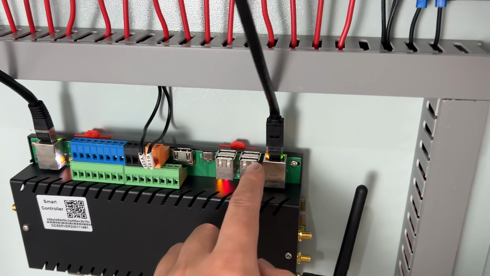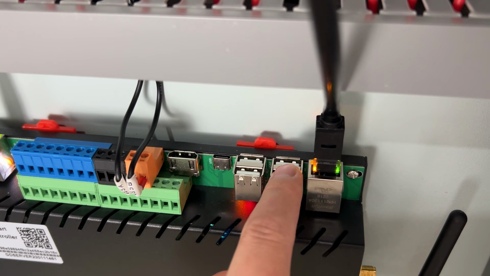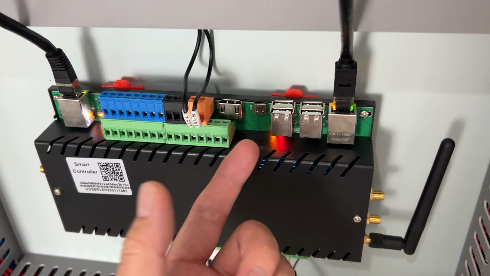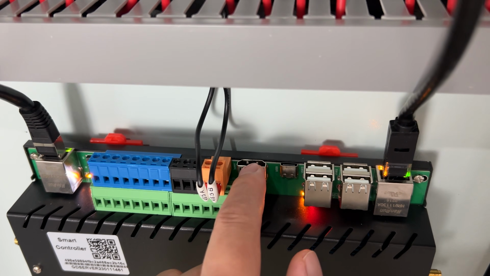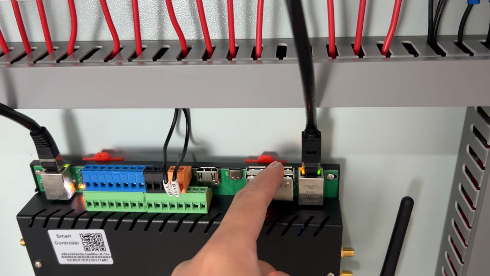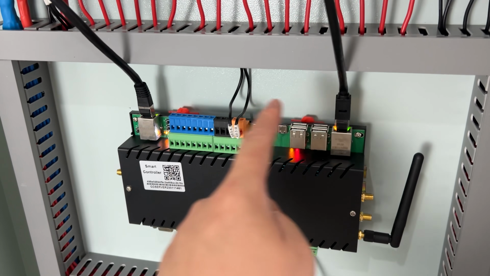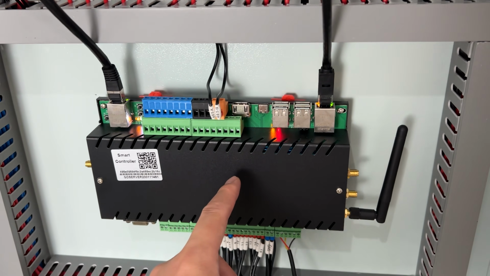So you can see this network cable for the Raspberry Pi, and the USB for the Raspberry Pi, and the Type-C is to download the firmware for the Raspberry Pi. And this HDMI, you can connect to a computer monitor, and you can use your mouse and your keyboard. So this is a computer. You can install any Linux software on the box.